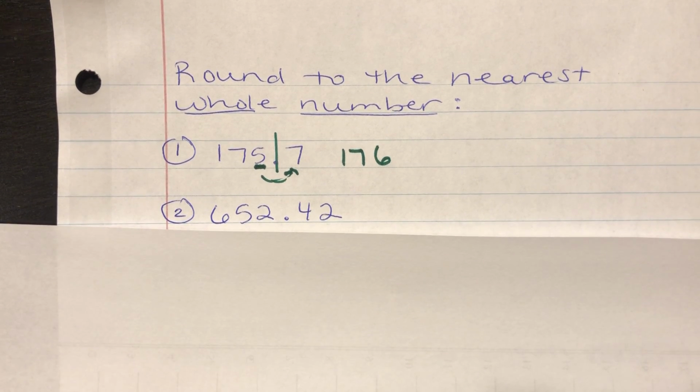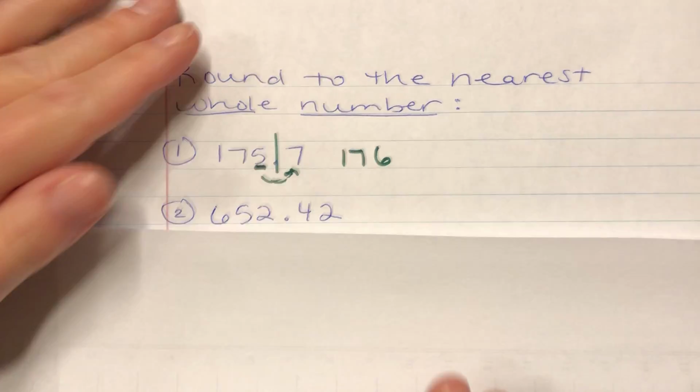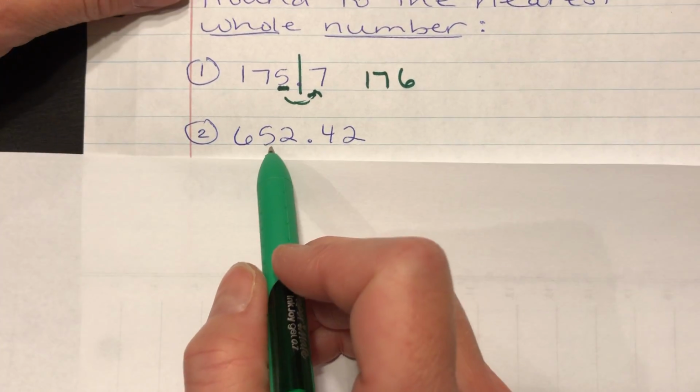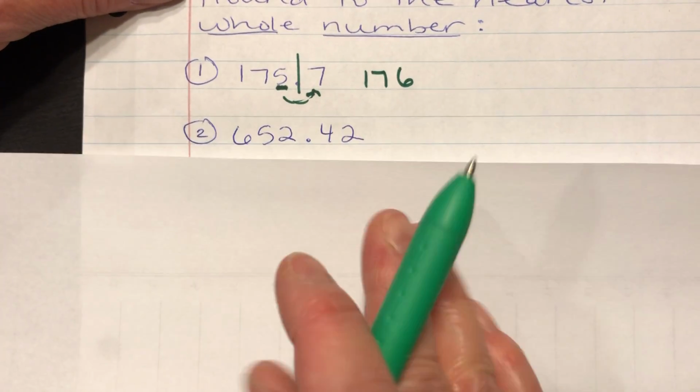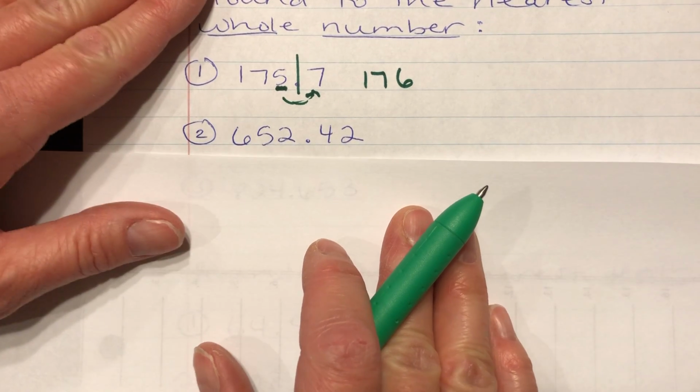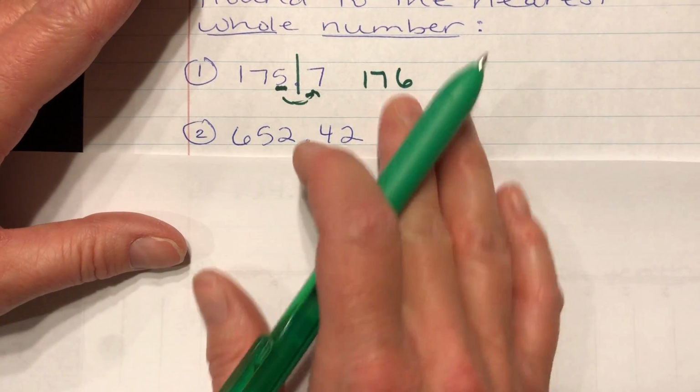This pen is a little too much here. It's bleeding through. All right, your next one, 652 and 42 hundredths. Go ahead, pause, round to the nearest whole number.